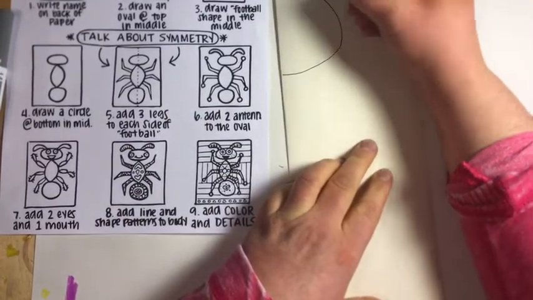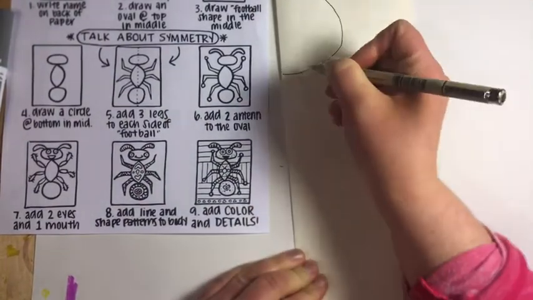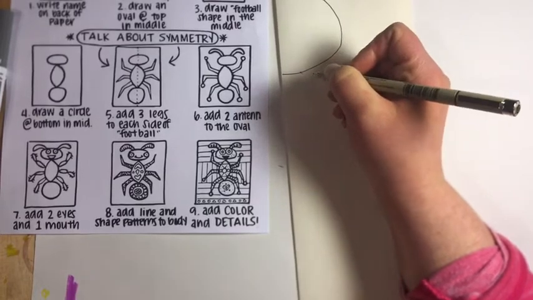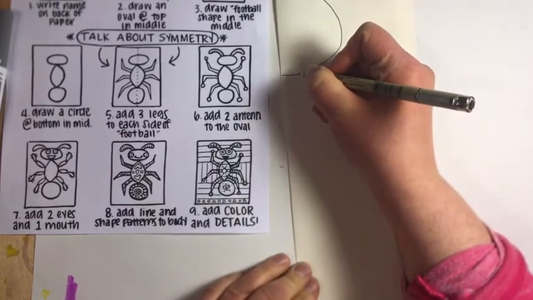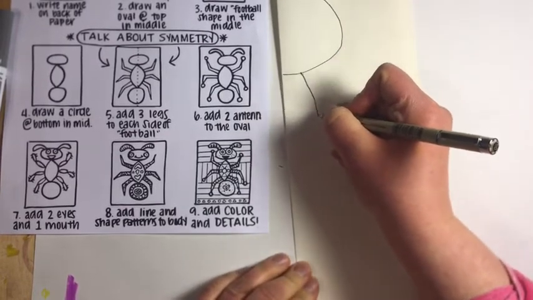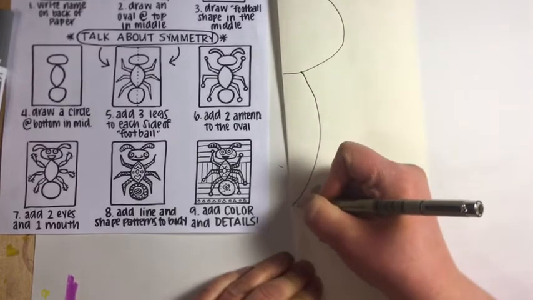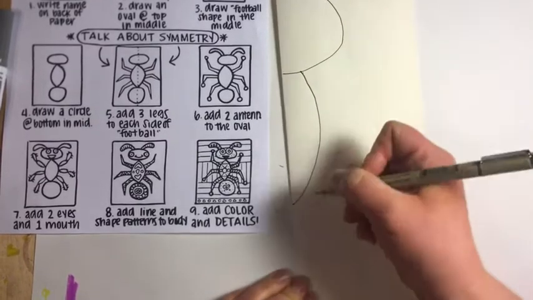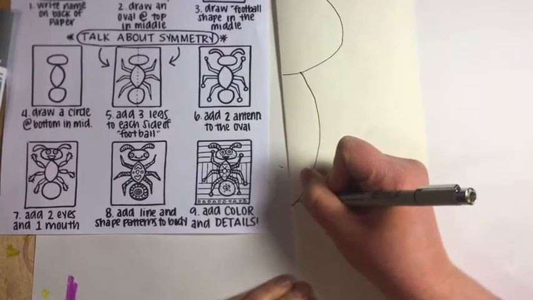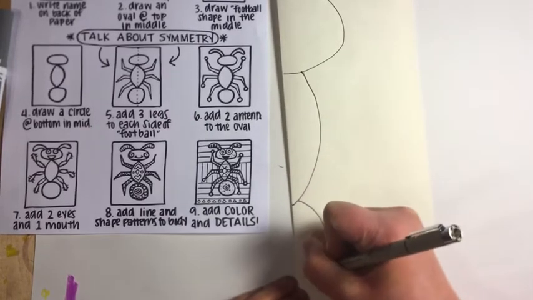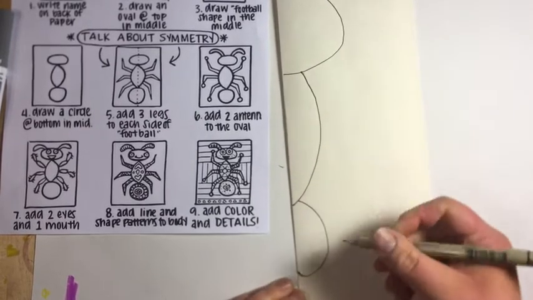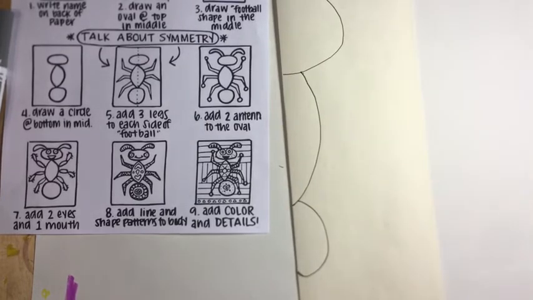All right, next we wanna draw the thorax. That's like the chest of the insect. So that's gonna be a little bit longer. And then finally, we're gonna draw the abdomen. That's the lower section of the body of the insect.